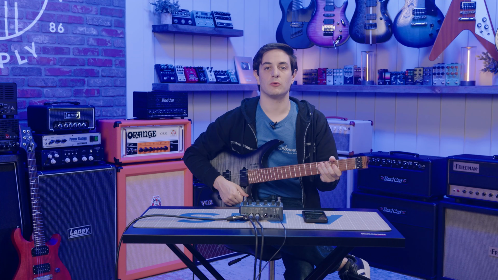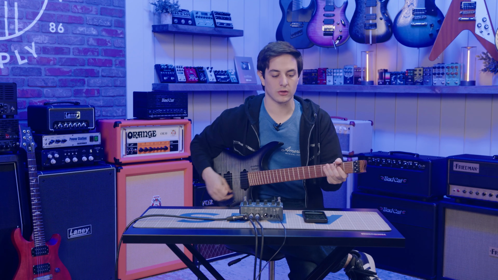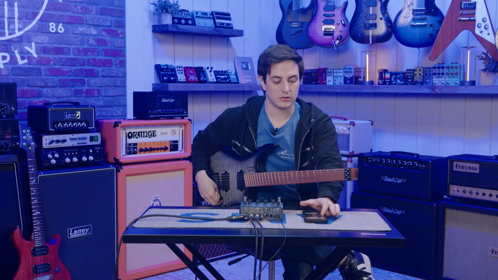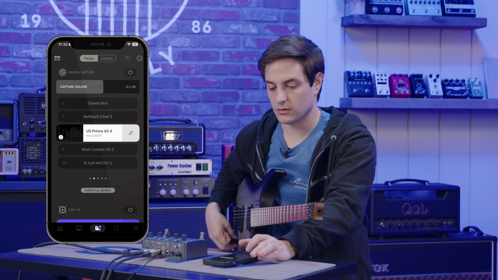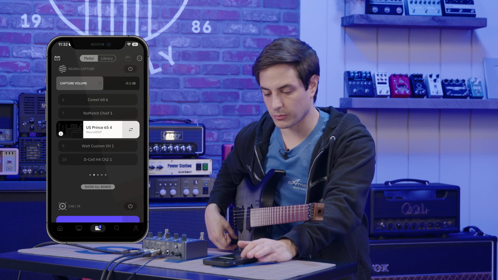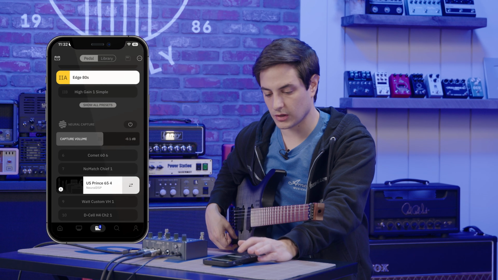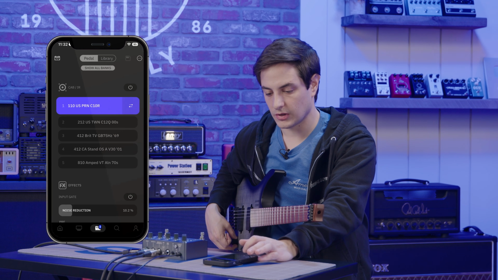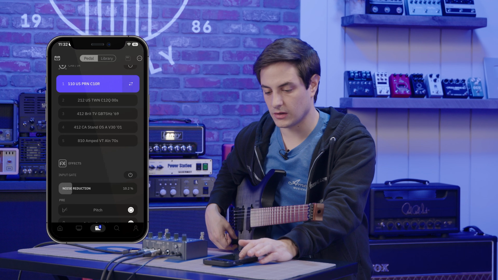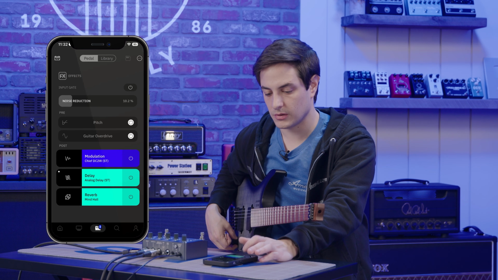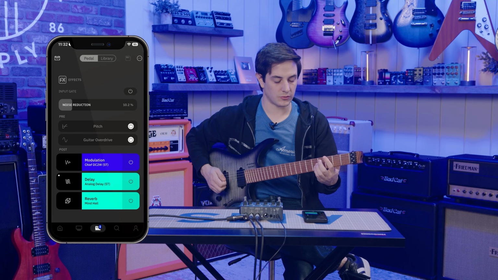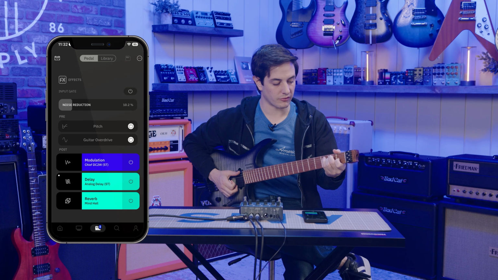So let's take a look at one of our presets here that we heard earlier. It's the Edge 80s preset. And when we scroll down, we could see all the details from our neural capture, which was a Princeton, down to the cab, 110 of the same Princeton amp, and all of our effects here, which we can easily control right from the app.